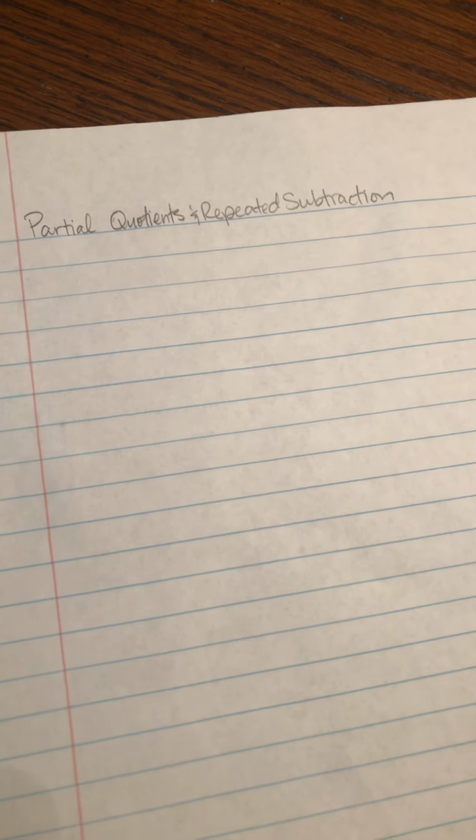Our next lesson is really building off of what we did in our last lesson, which was repeated subtraction. Now, instead of doing a 2-digit by a 1-digit, we're going to do 3-digit by 1-digit or 4-digit by 1-digit. So it's going to be really important to know our basic facts. Sometimes our problems will have a remainder in our quotient and sometimes they won't.